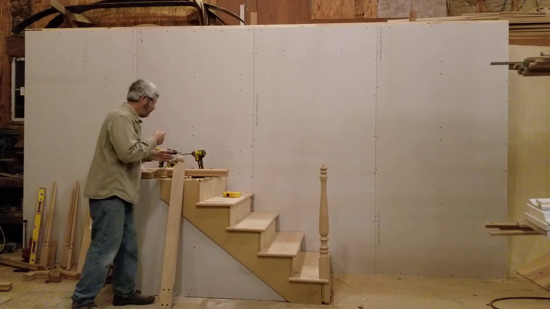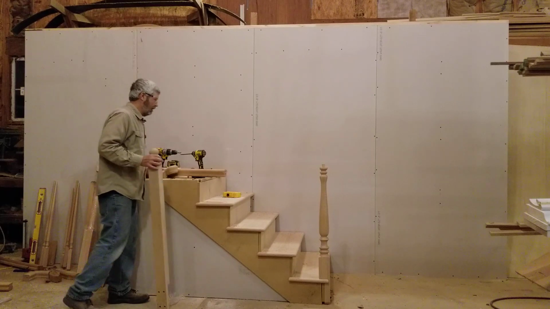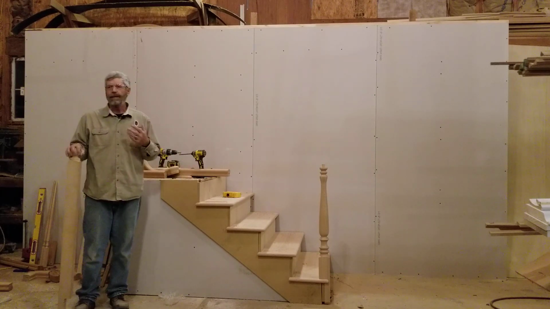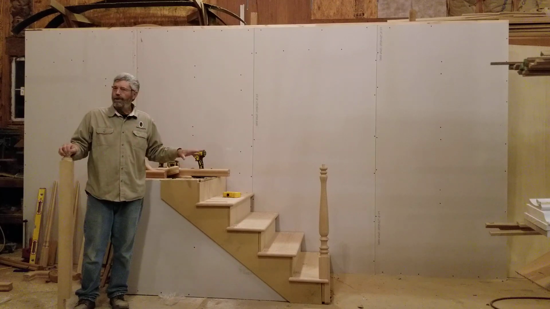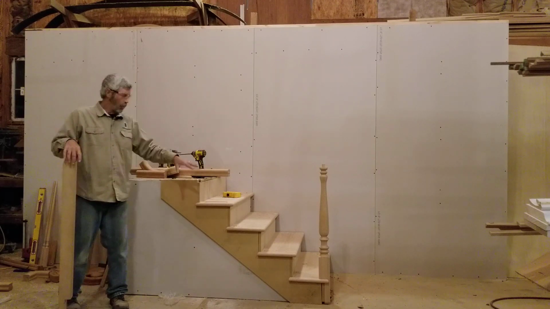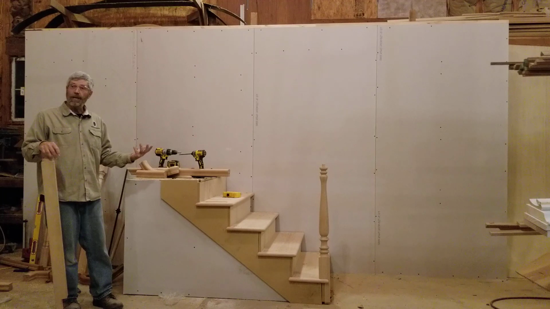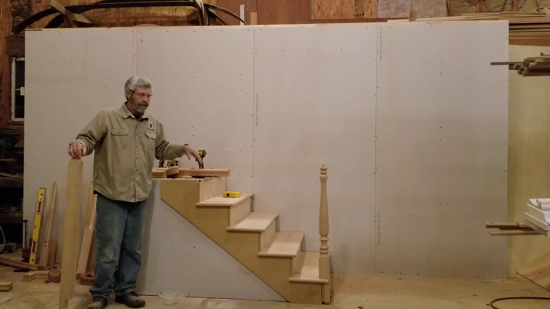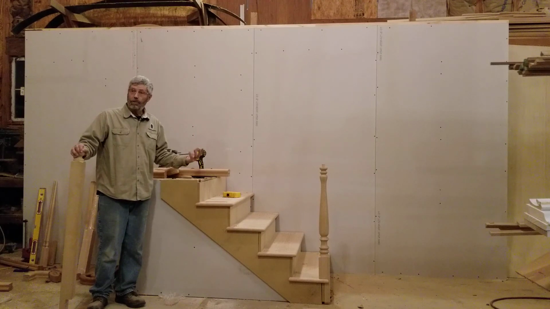Now, let's talk a little bit about how we determine where the Newel posts go. Because when I get ready to start installing the stairs, after I put my treads in, I've got to figure out where the Newel posts are going to go.